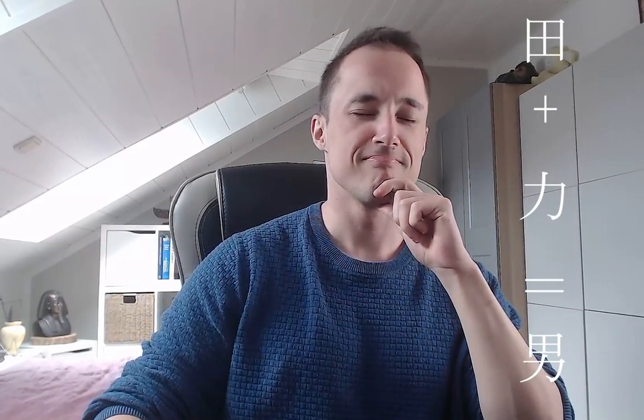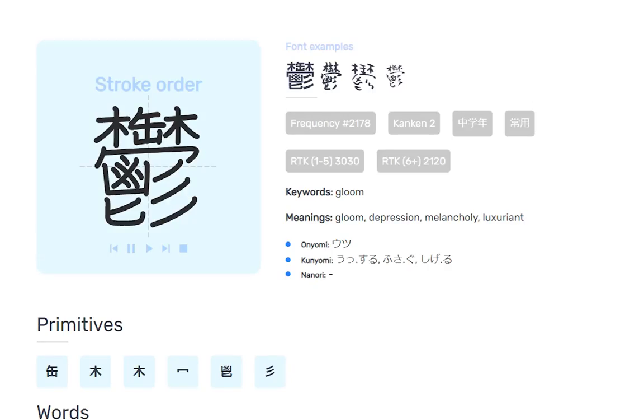Well, this is a bit more complicated, but I can see why field plus strength means men, as men do have a lot of strength and working on a field requires strength. What? Why? Why does this mean teeth? I guess I'll have to brute force memorize them, but that's probably as complicated as it's gonna get.